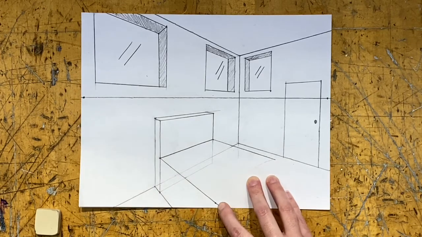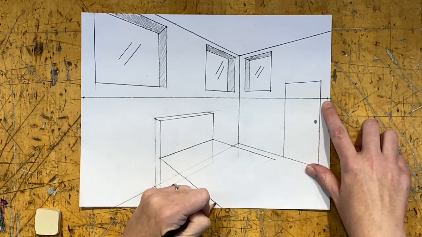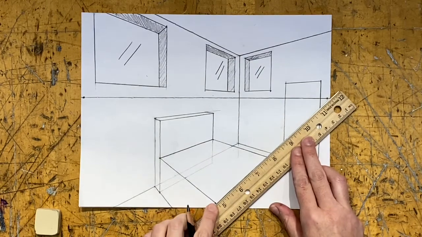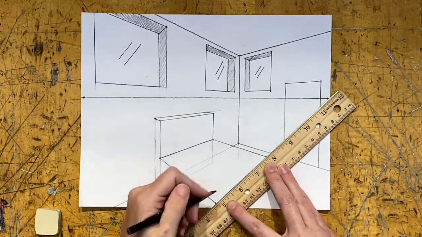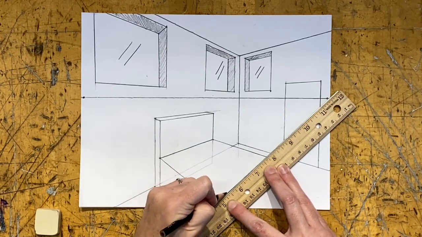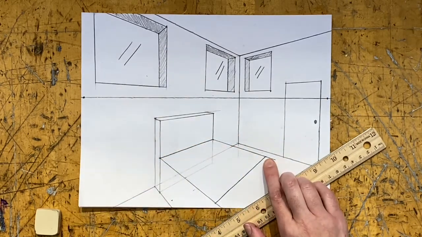I'm gonna take that point and line that up to my vanishing point on the right, and I'm gonna draw towards the right until those two converging lines meet. So that point lines up to my vanishing point on the right-hand side of my paper, and I'm gonna draw a line until it meets the other side of my bed over here.